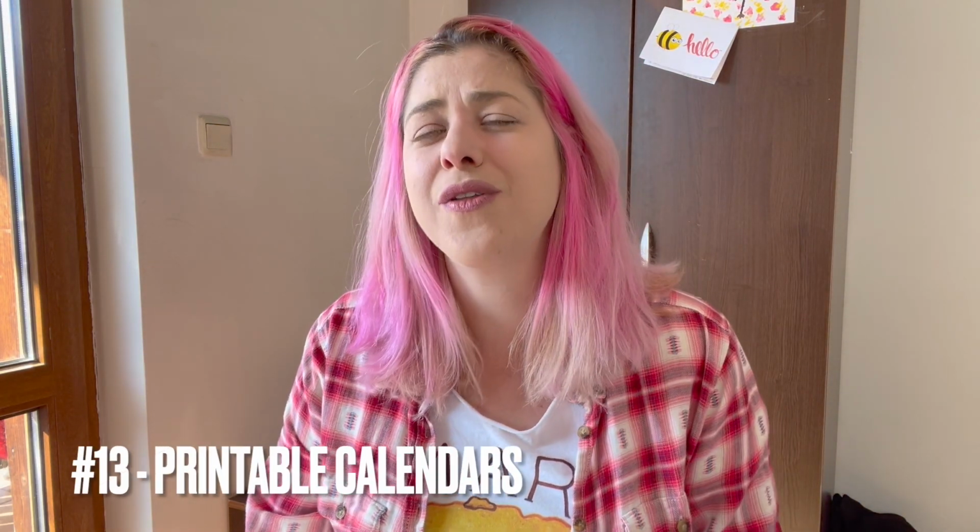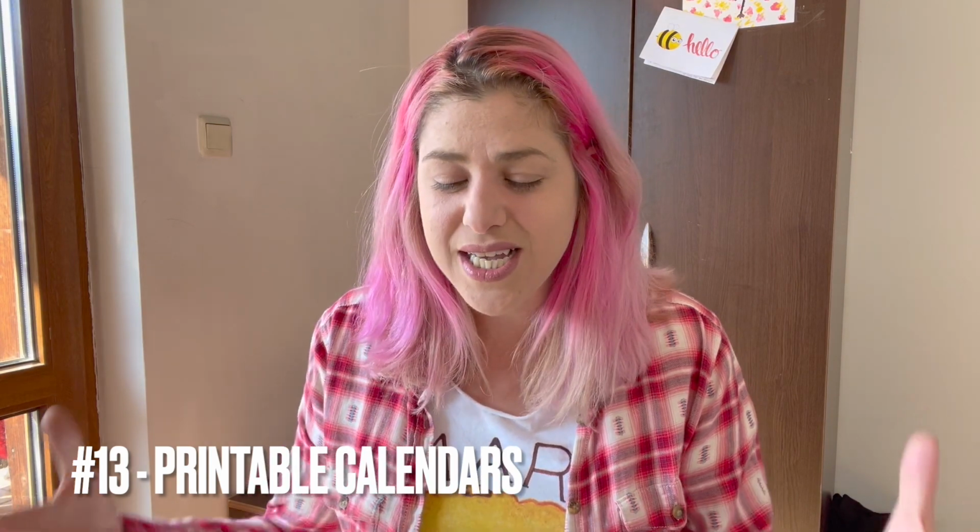And last but not least, at number 13, with a full tutorial on that, are printable calendars. Now is the time! Now is the time for printable calendars. I mean, well, it was already the time for printable calendars around August, because a lot of people are using a 16-month calendar that starts in September of right now, well, 2021, and will end in December of 2022.